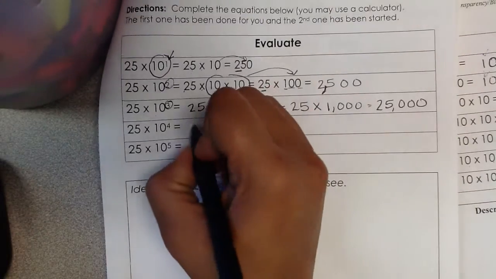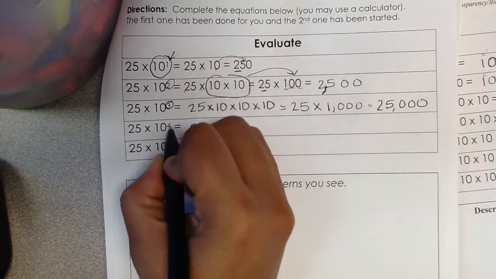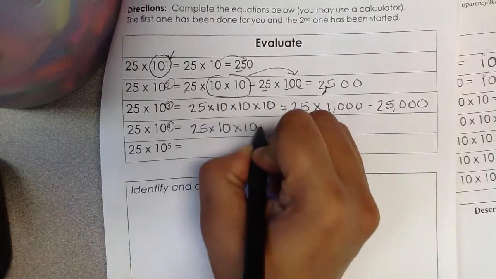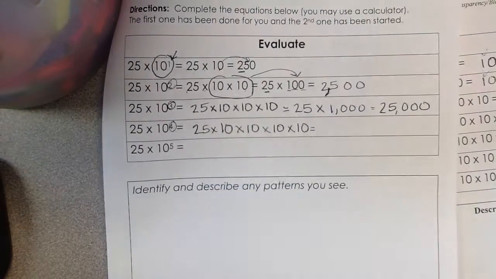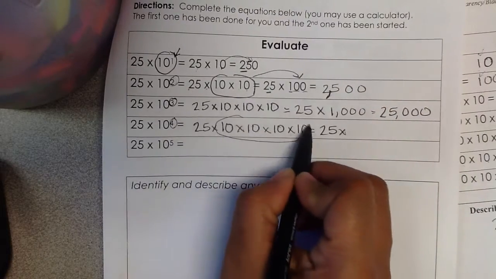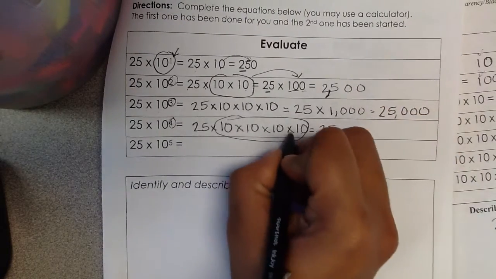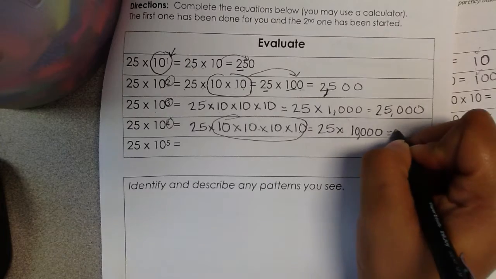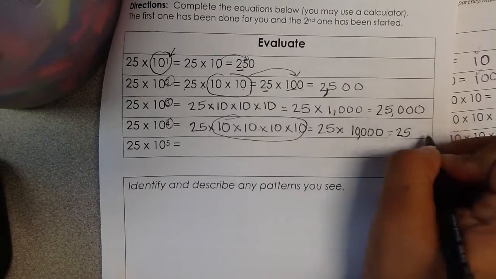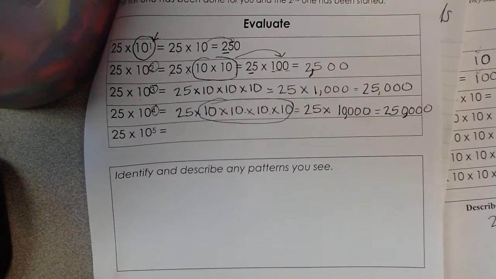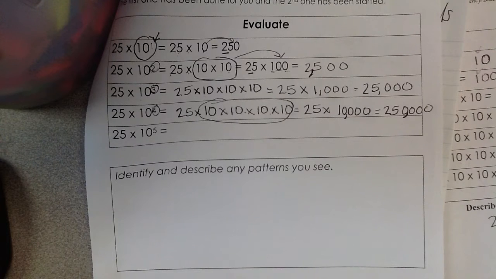25 times 10 to the fourth power means I have 25 times 4 10s. I need to put 4 10s in my equation. So 1, 2, 3, 4. What does that really equal? Well, it equals 25 times, if I look at just my tens together, that'd be 1 with 1, 2, 3, 4 zeros. So that's 25 times 10,000. So that becomes 25 with 1, 2, 3, 4 zeros, which is 250,000. And notice I'm really relying on my power of zeros. I'm not having to remember a whole lot of facts right here. I'm thinking about zeros and how much power they have as a number.